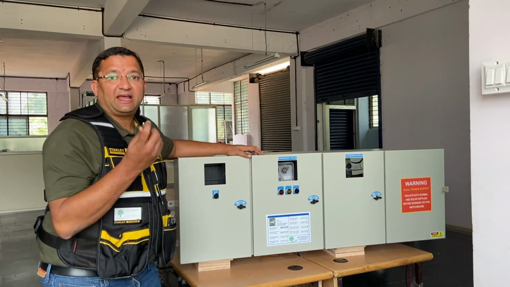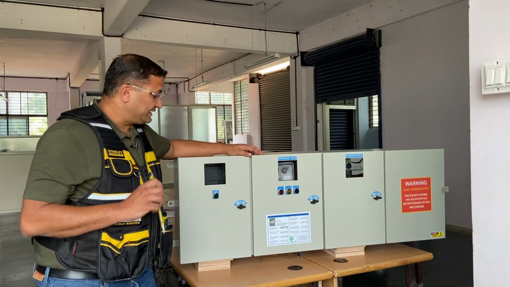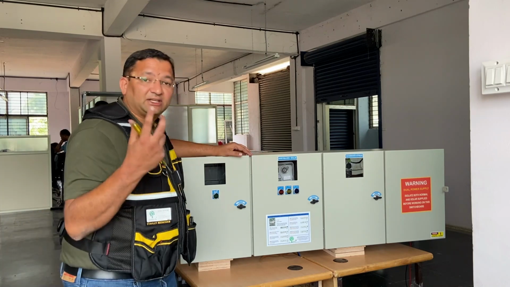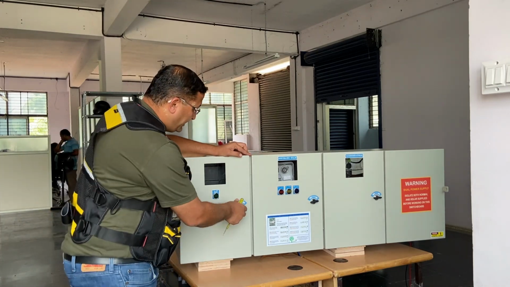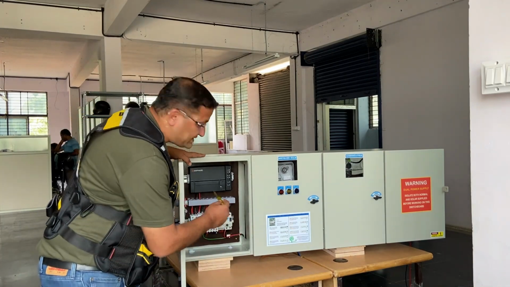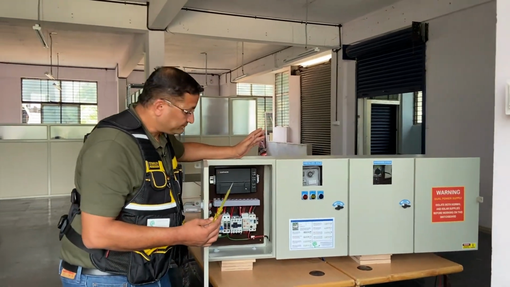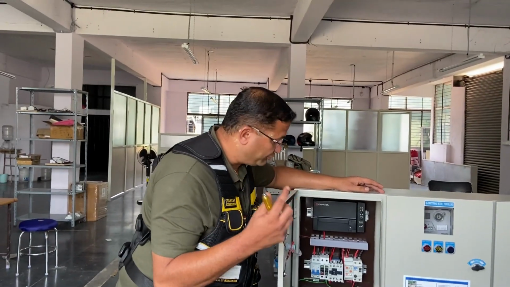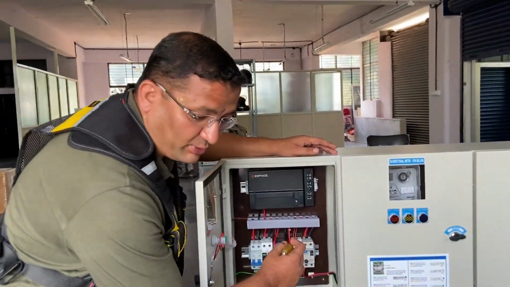Generally, we have what's called an ACDB, or alternating current distribution box. The output of the rooftop solar comes into an ACDB. This is a typical ACDB. The output from the rooftop solar comes into this box.